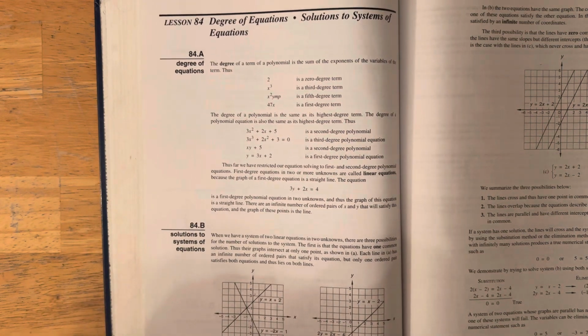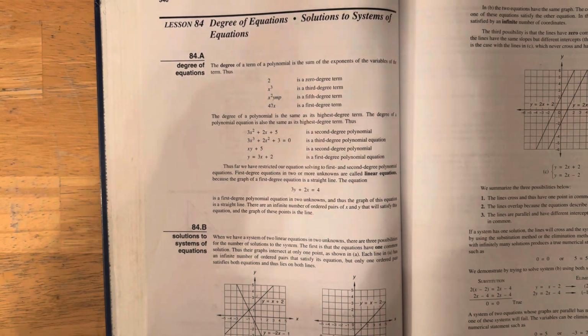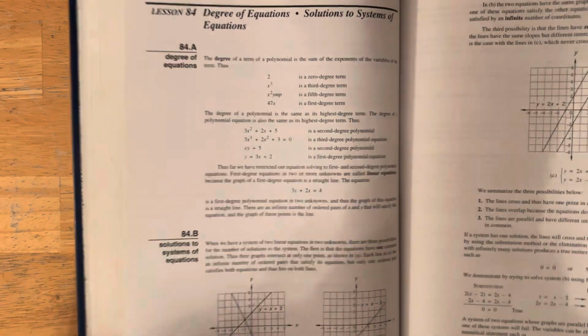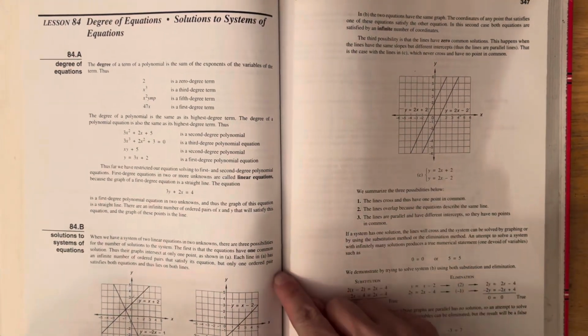Okay, in example B, the 2 equations have the same graph. So the coordinates of any point that satisfies one of these equations satisfy the other equation. So in this second case, both equations are satisfied by an infinite number of coordinates. Doesn't matter how far out we go, they're all the same line.